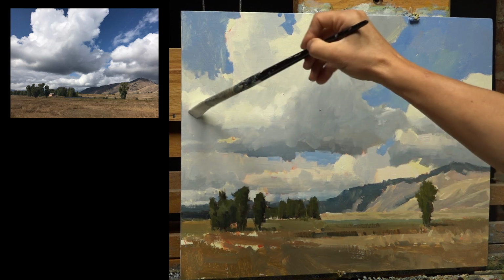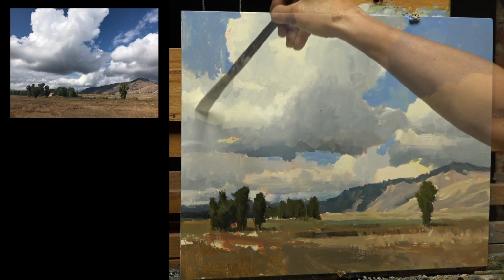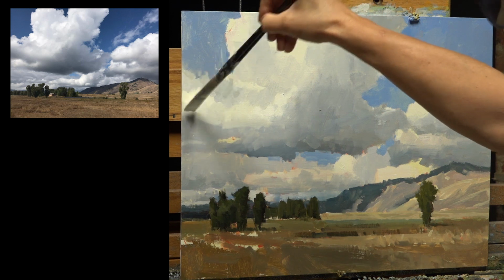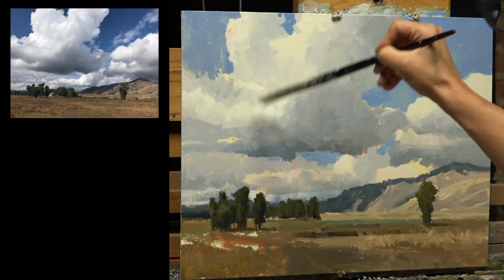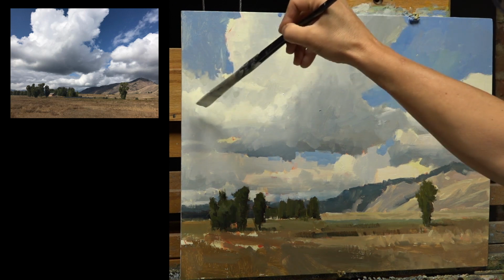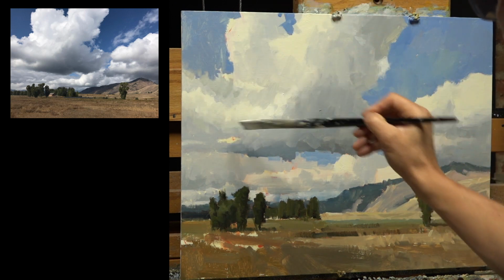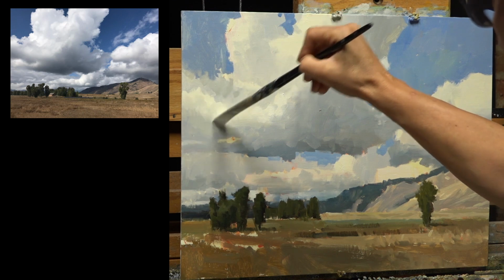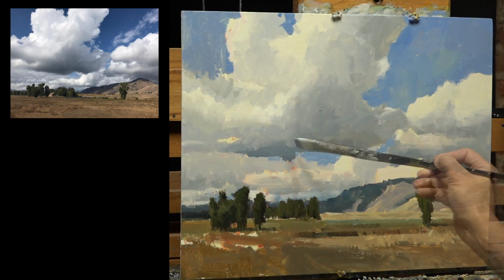See, softening edges where the cloud rolls from light to shadow. Still thinking about those three planes, the light, the halftone, and the shadow areas, and utilizing the direction of my brush stroke to help with the form, along with softening these edges.